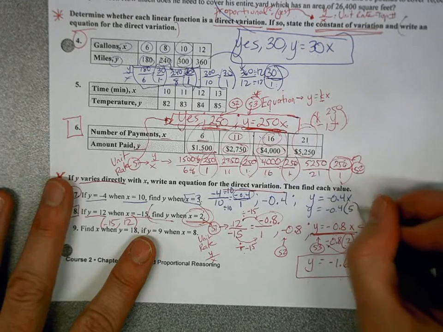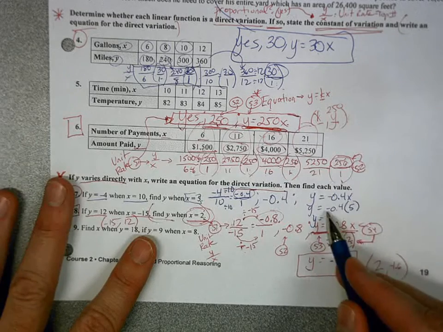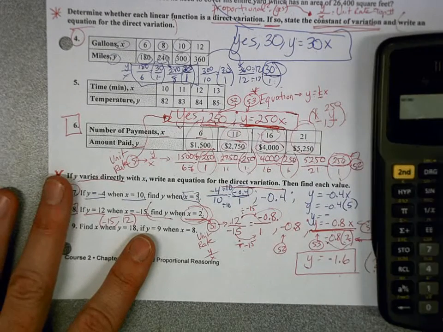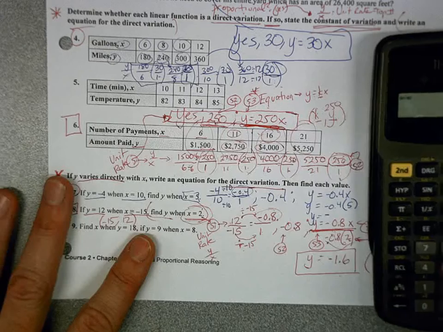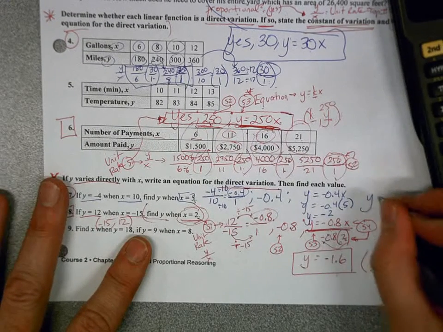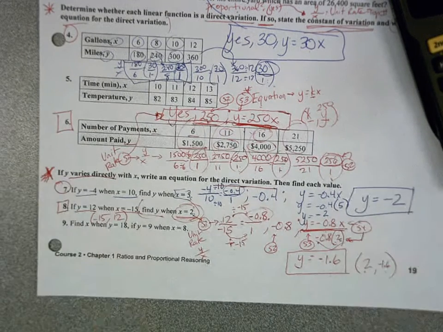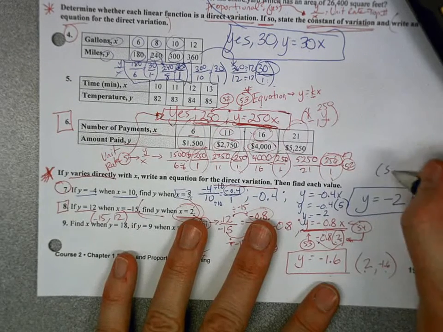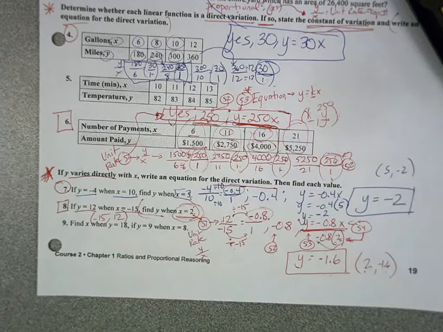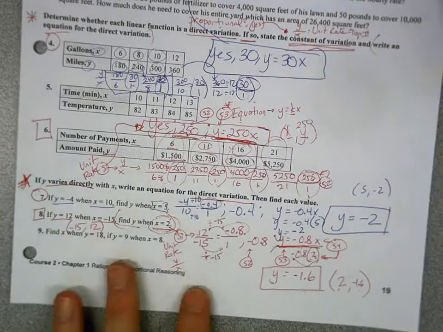So y is going to be equal to a negative number, right? Because negative times a positive is a negative. So I'm going to go ahead and put 0.4 times 5 equals 2. Ladies and gentlemen, the y is equal to negative 2 when x is 5. So again, the ordered pair would be 5 and negative 2 is what it's saying. Okay, questions about that one?